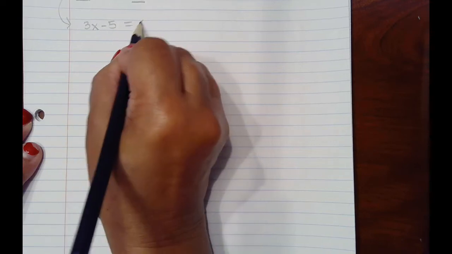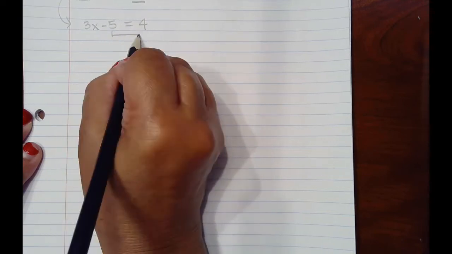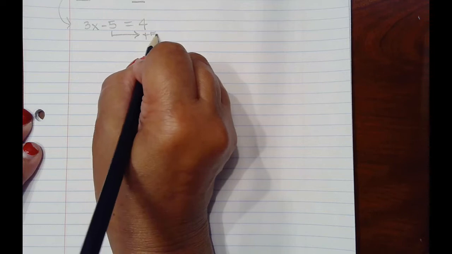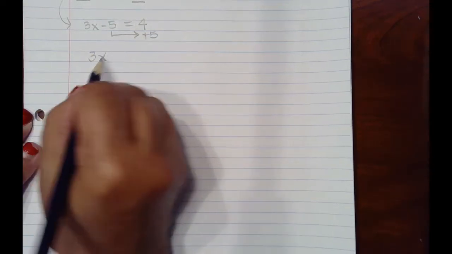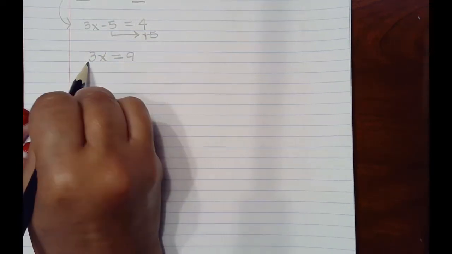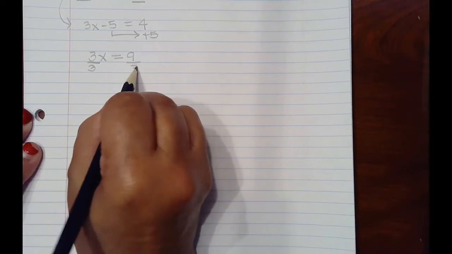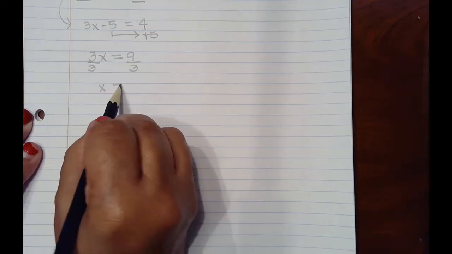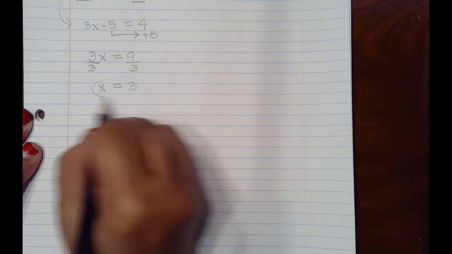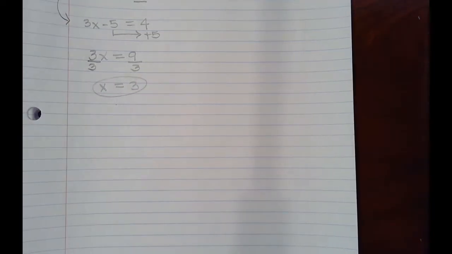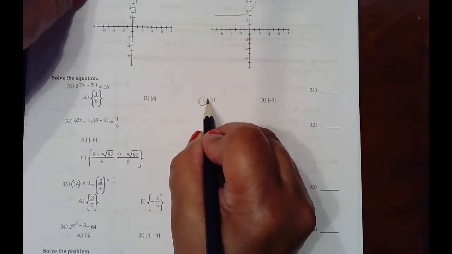So then the problem breaks off into you working with just the exponents. So it's 3x minus 5 is equal to 4. Bring this over here, and you would have 3x equal to 9. Divide by 3, divide by 3, and you would have x equal to 3.